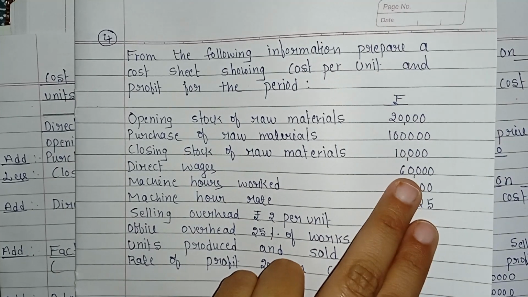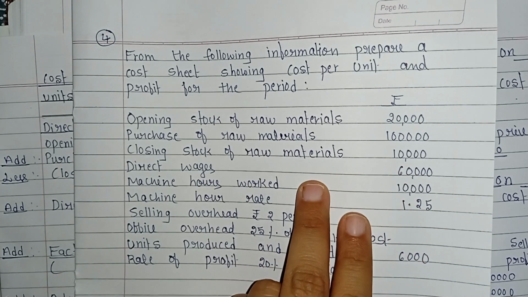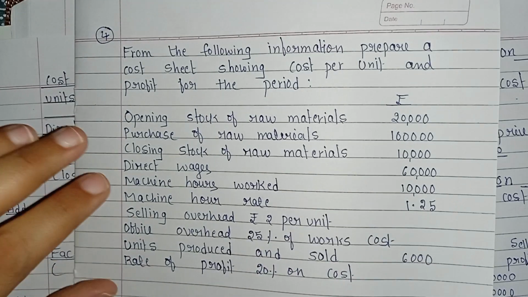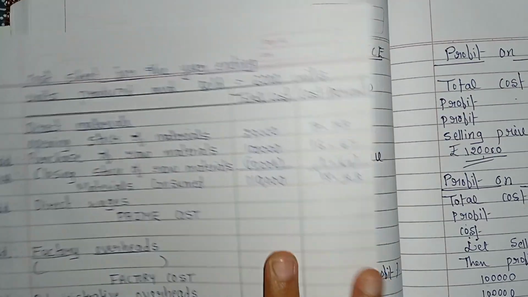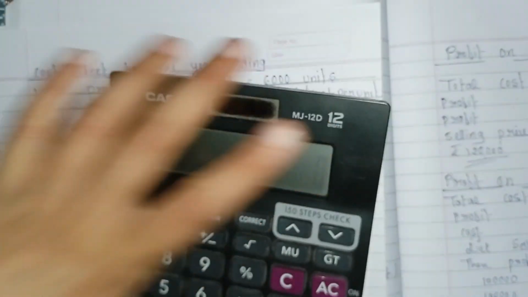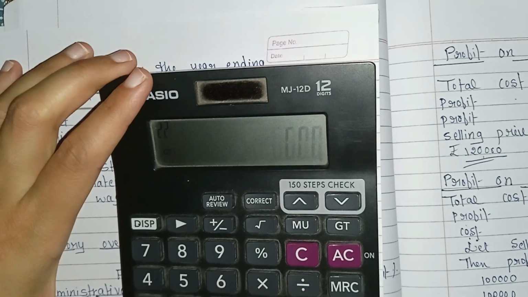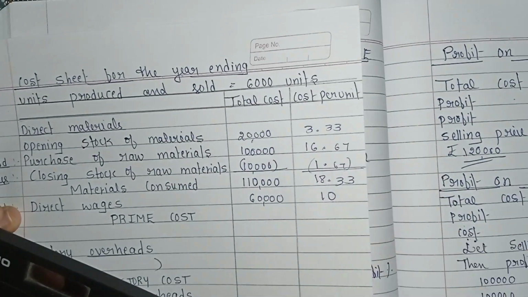Next, after materials we add direct wages, rupees 60,000, and direct expenses are not there. So direct material plus direct wages equals prime cost. 60,000 divided by 6,000 is rupees 10, the cost per unit of direct wages.